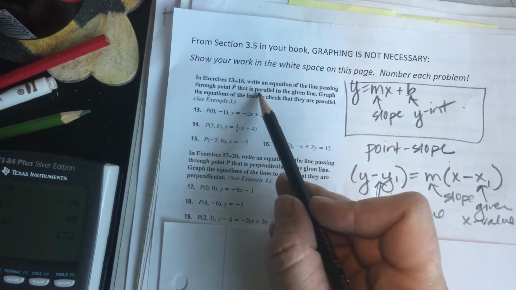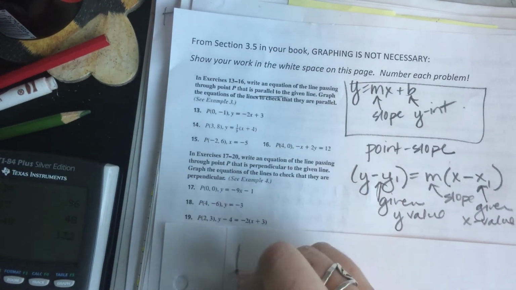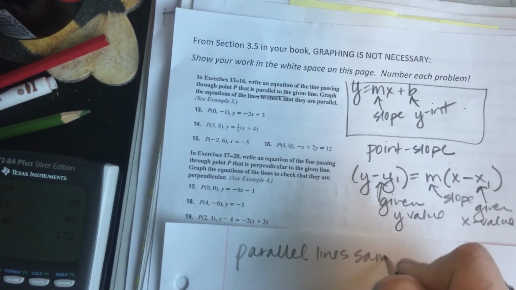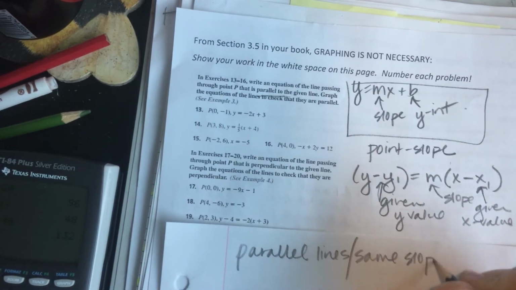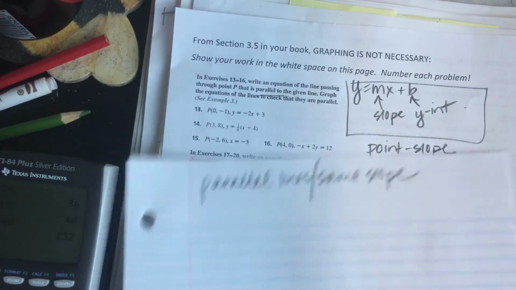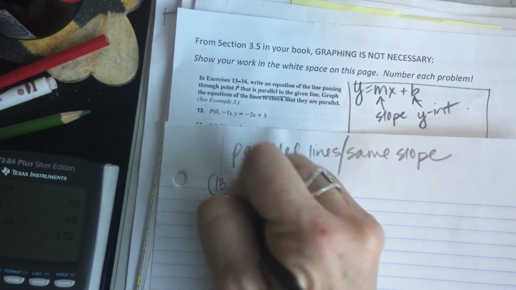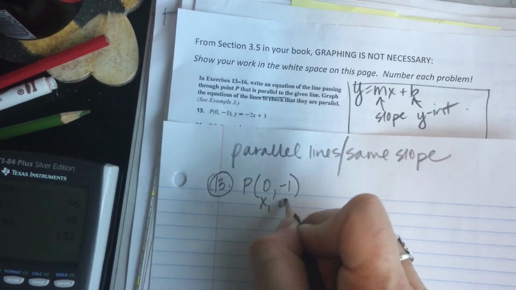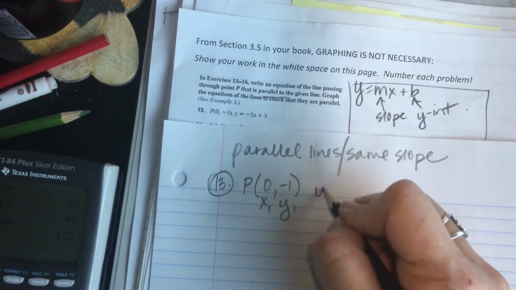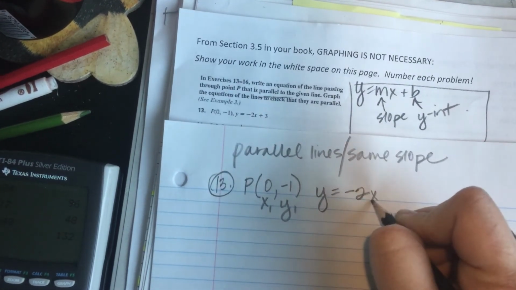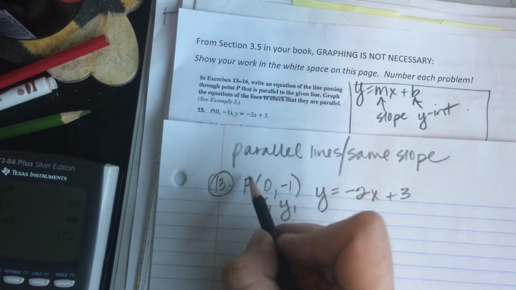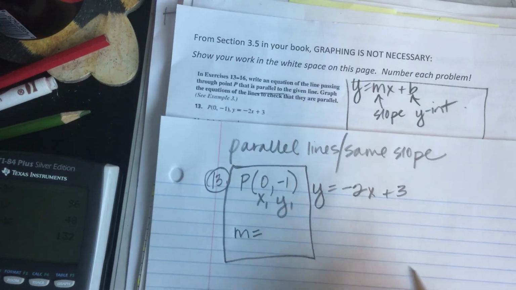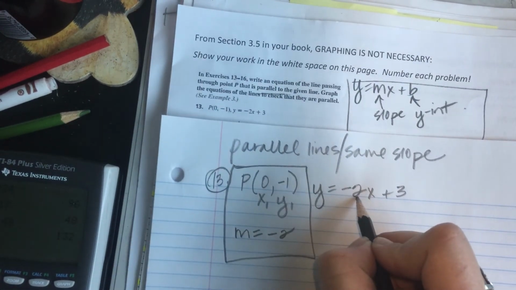Now the first, exercises 13 to 16, parallel. Parallel lines have the same slope. In number 13, I have the point 0, -1. That's an x1, y1. And the line that it has to be parallel to is y equals -2x plus 3. So it's got to go through this point, and what slope does it have to have? It's got to be the same as this one.